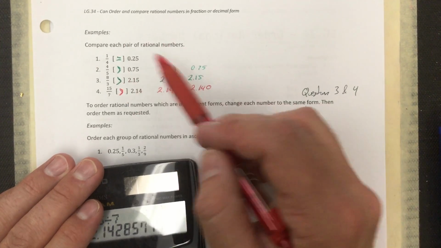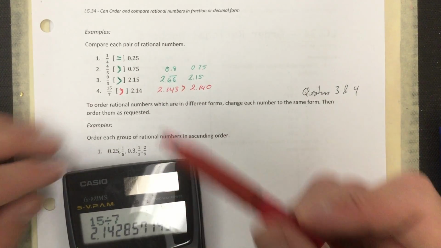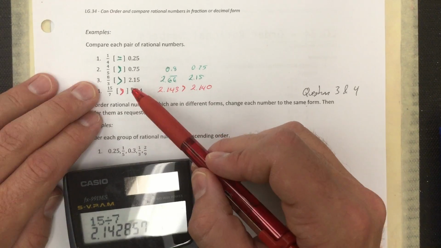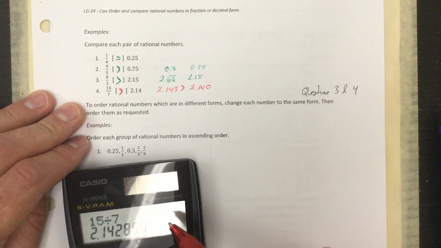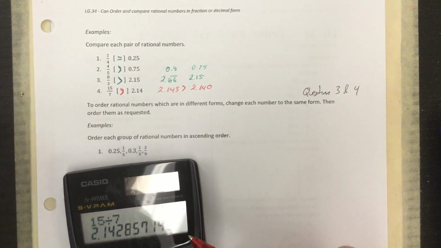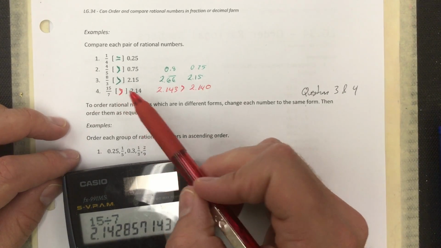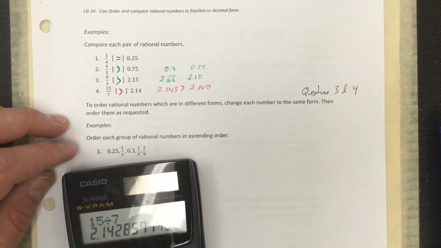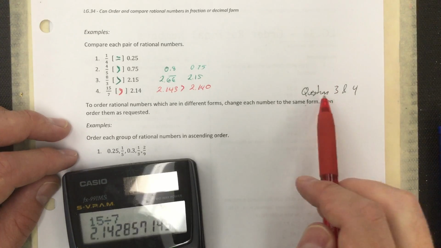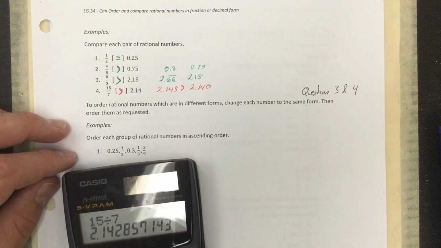Again, make sure we convert to the same form, either both decimals or both fractions. I would recommend you do both decimals, as it tends to be a little bit simpler to compare and to convert into a decimal that's easier to recognize. Please do questions 3 and 4 on your assignment.